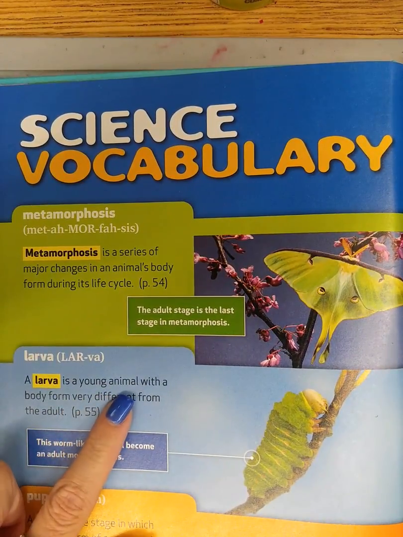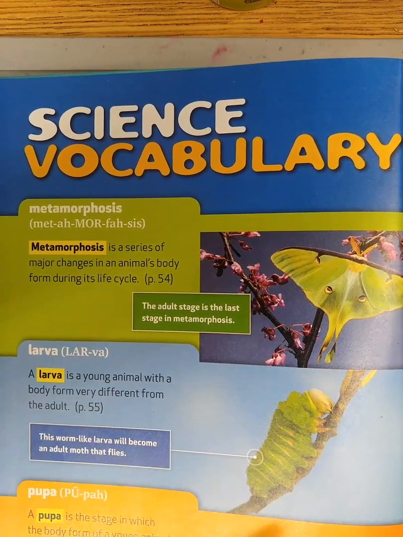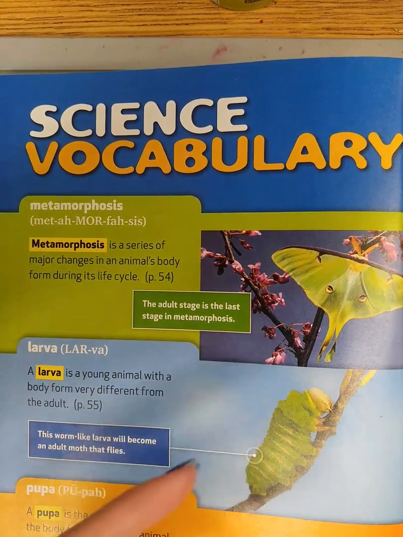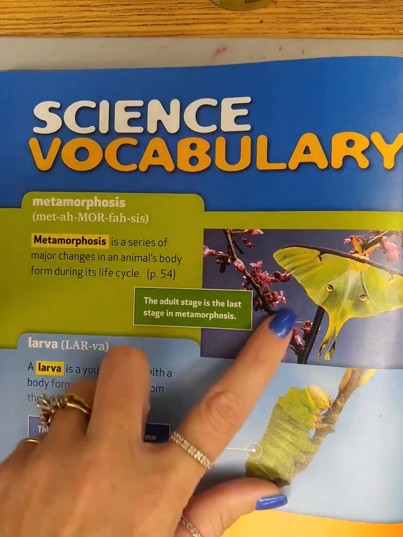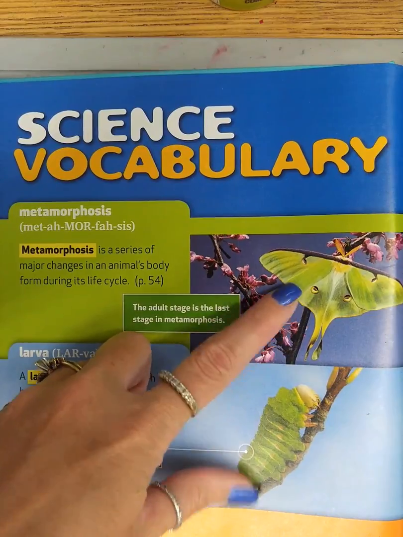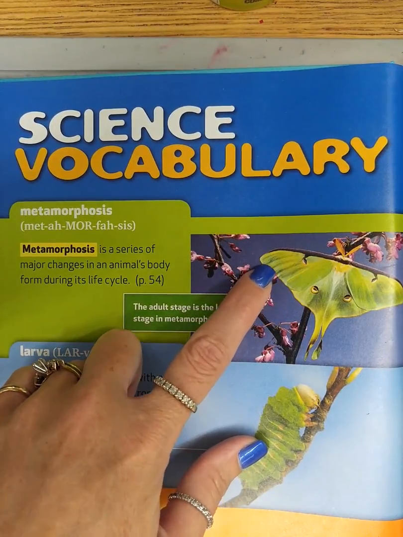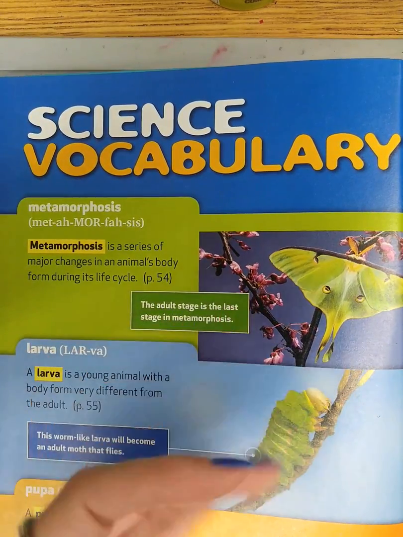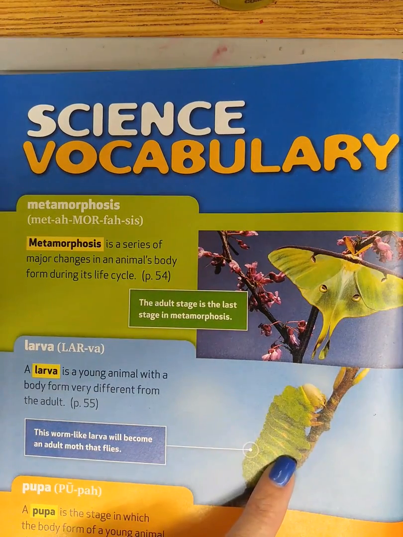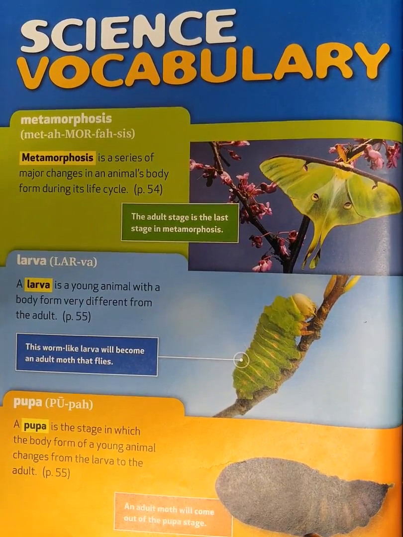Larva. The larva is a young animal with a body form different from the adult. So this is, for example, moths, butterflies, where the baby is a caterpillar and then the adult looks something like this. They're extremely different. They look like different types of animals, and that is complete metamorphosis. That's a 4-stage change where you go from an egg to a larva to a pupa, which is this here, to an adult, which is that there.